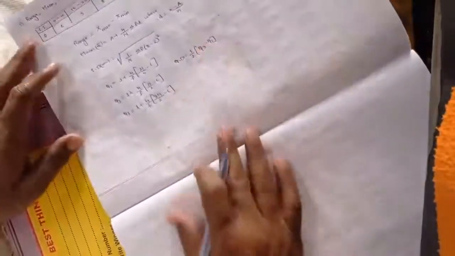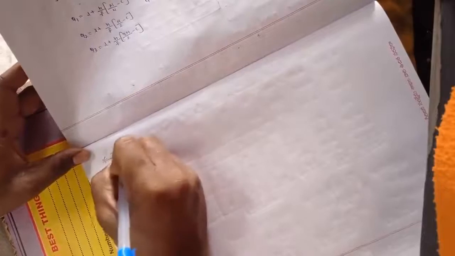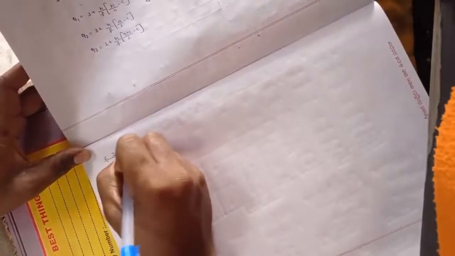So let us solve the problem. Let us note down the information we need: class interval, frequency, CF.